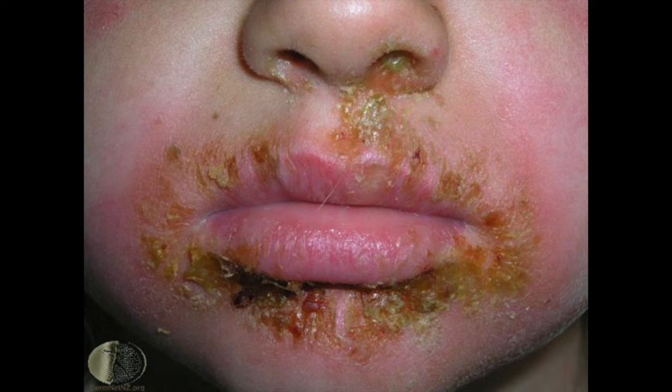Impetigo is where you'll have a vignette with a kid who has a honey crusted lesion around his mouth, or it can be anywhere on the skin. A lot of times it is around the mouth though. And this is extremely contagious, and first line treatment for impetigo is mupirocin.